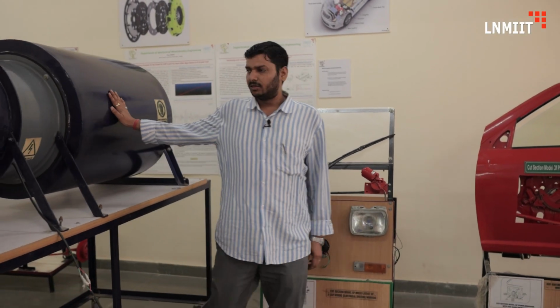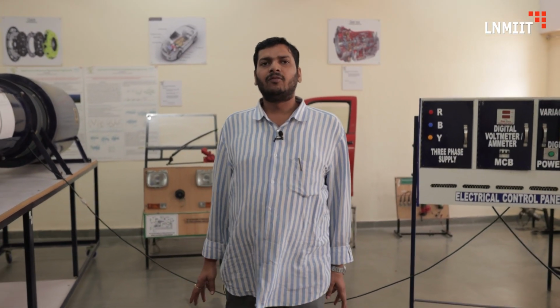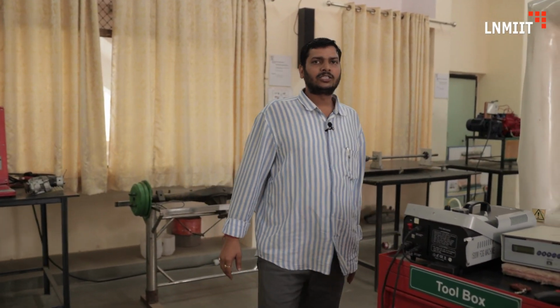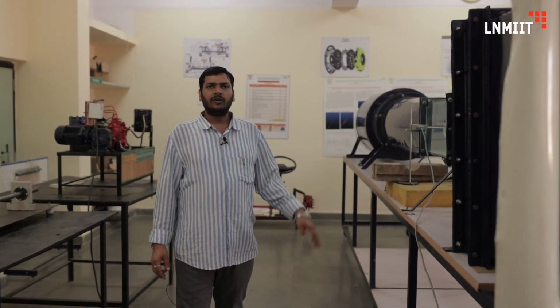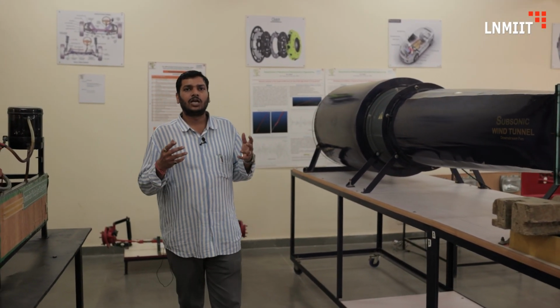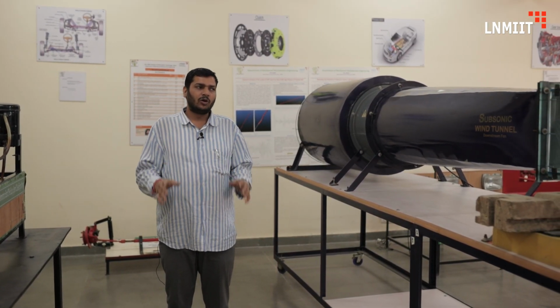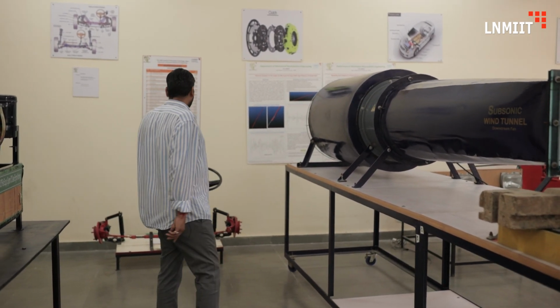This is the giant subsonic wind tunnel, which is used for the aerodynamic studies of the vehicle. Whenever a vehicle is traveling in a windy environment, when there are cross winds, how these cross winds affect the aerodynamics of the vehicle, we could understand from this wind tunnel. Using this subsonic wind tunnel, we can design and modify the aerodynamics of the vehicle. We can understand how the streamlines or the wind flow change with respect to the vehicle design. So it is the experimental setup for that.